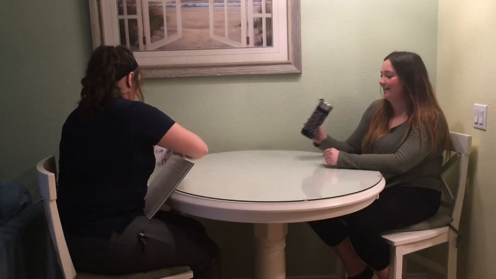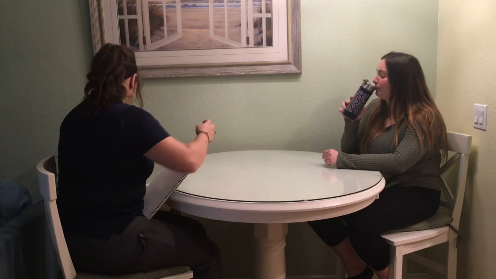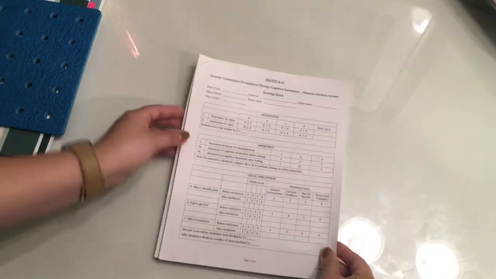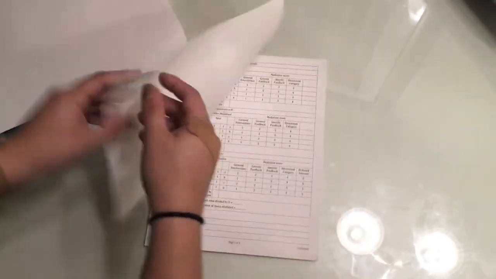Yeah, because they're wearing... You did a great job today, and I really appreciate you taking your time to work with me. Scoring is done by making observations throughout the assessment, as well as before and after mediation scores and mediation required. A higher score indicates better performance from the client.